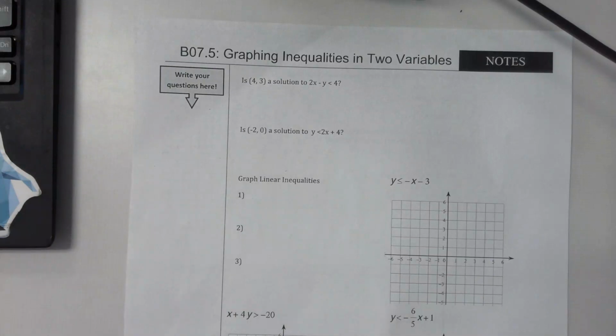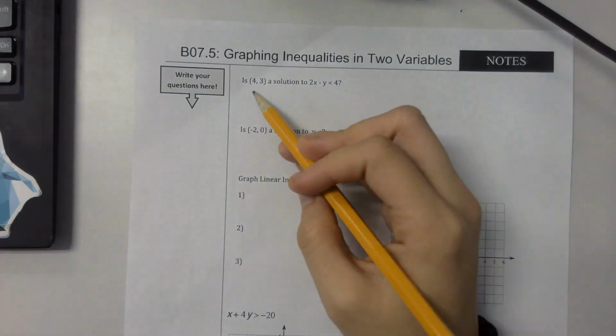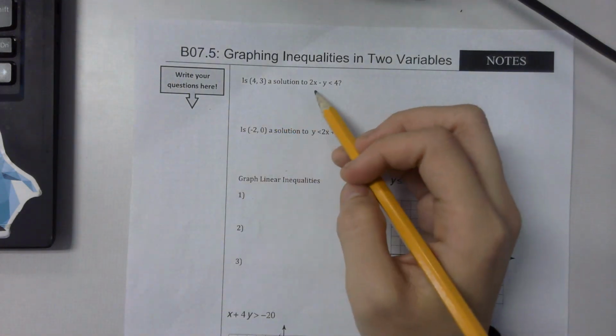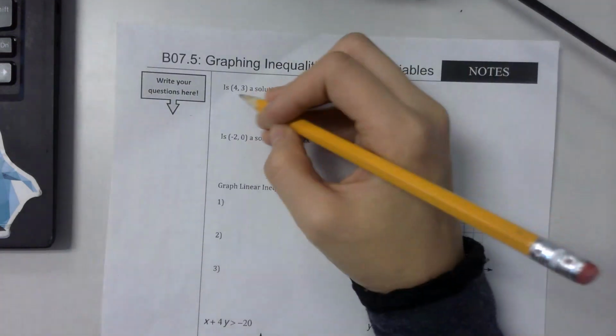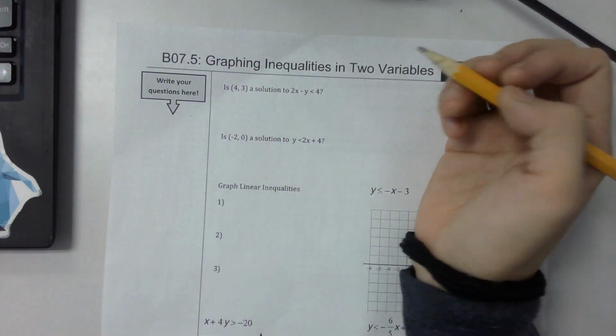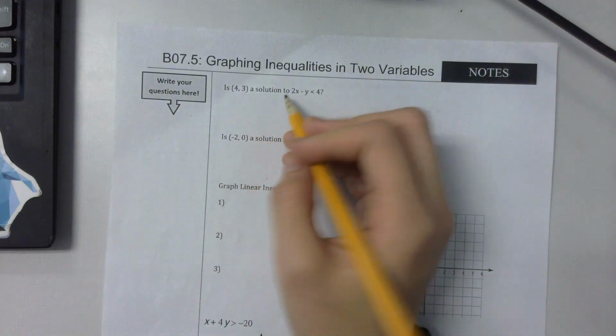Today we're going to graph inequalities in two variables, which sounds complicated, but it's pretty much just graphing in slope-intercept form with one extra step. Okay, so let's start off with some conceptual stuff. First, is (4, 3) a solution to 2x minus y is less than 4? What we'll want to do is plug in our points and then see if it's true. The answer to this should be yes or no.